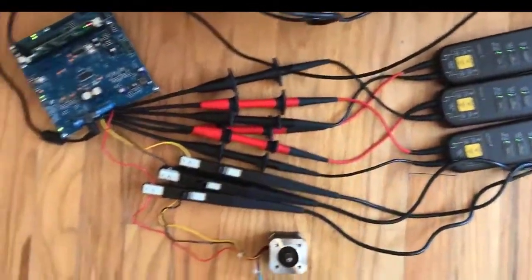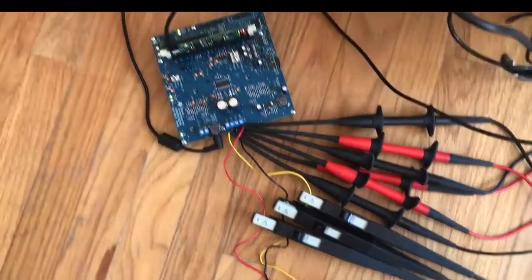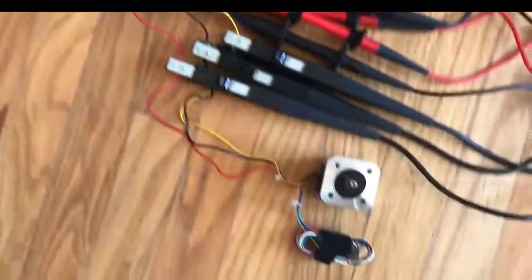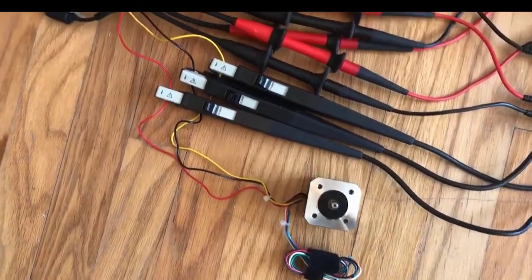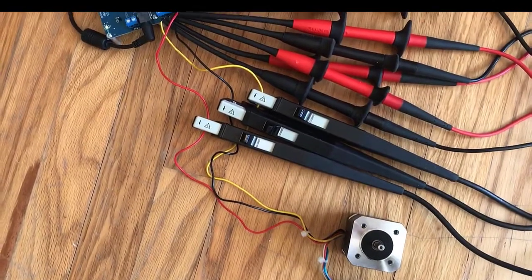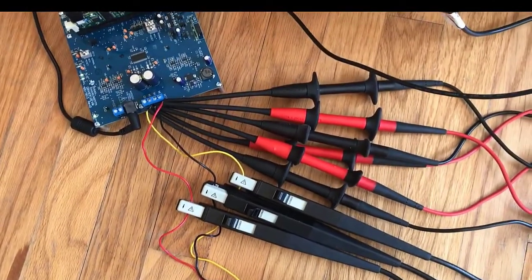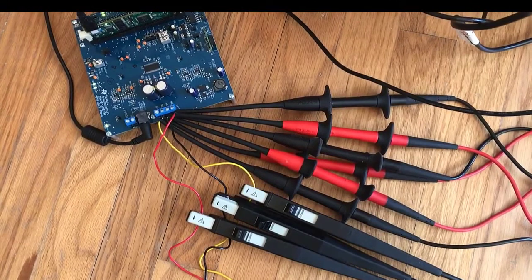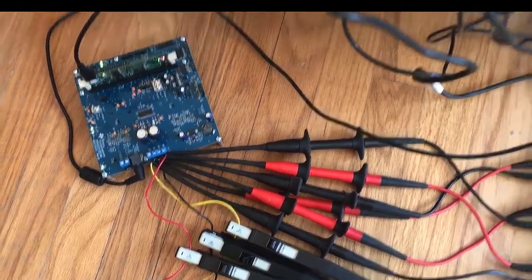Each of those are set up to different lines that are coming out of this controller board over to our BLDC motor. The 3 current probes, one is on each phase, and then the differential probes are hooked up to any of the voltage outputs.